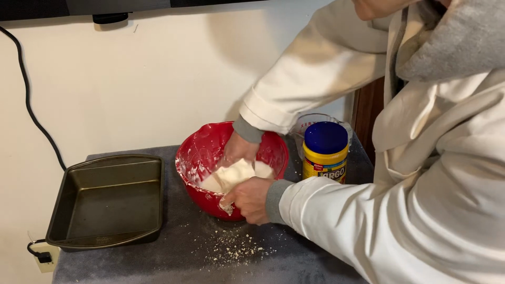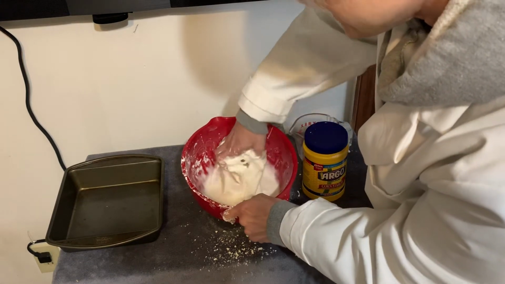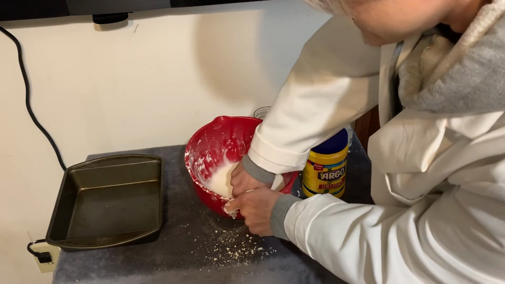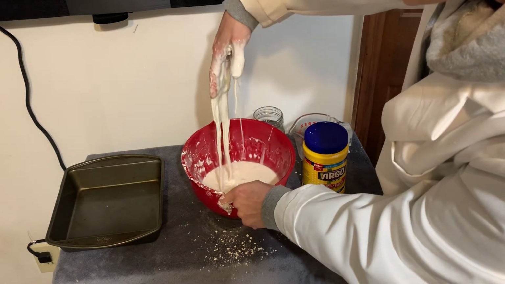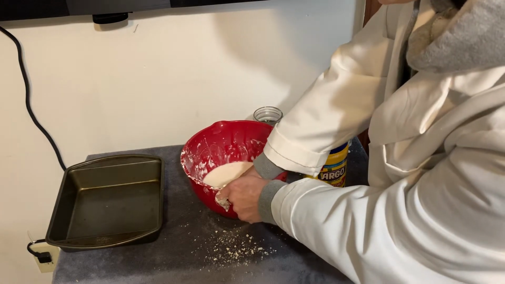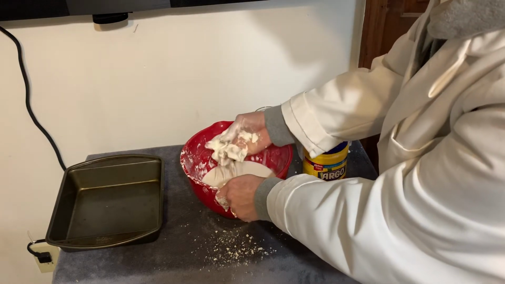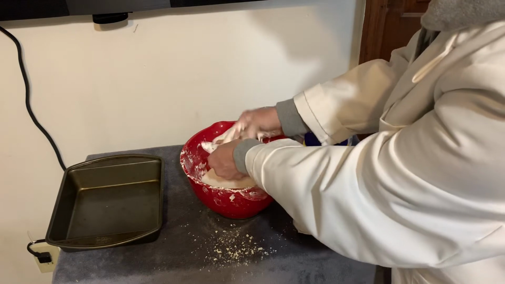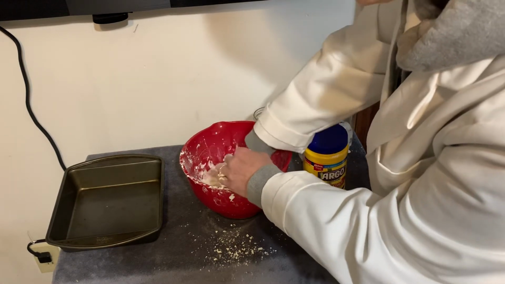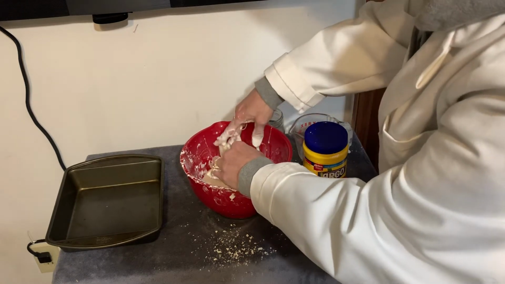So I notice when I'm pulling at this, and this is about the consistency of honey, it's freely flowing from my hands. However, when I pick it up, I'm also noticing that I can form it into a ball. So that's really quite strange.